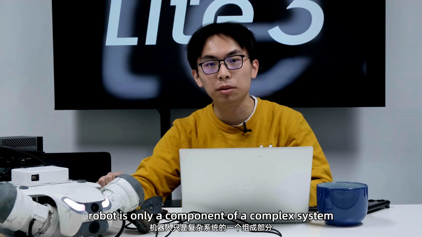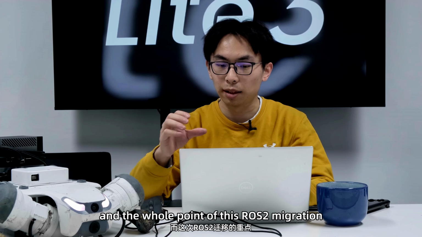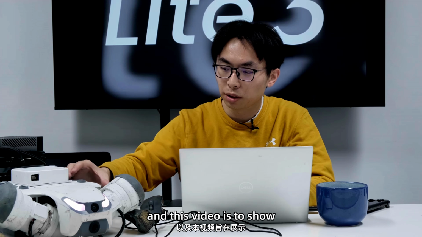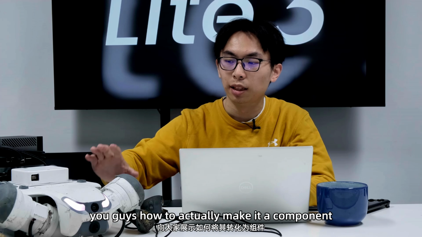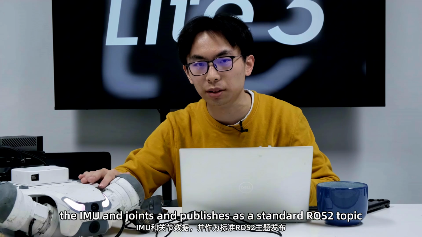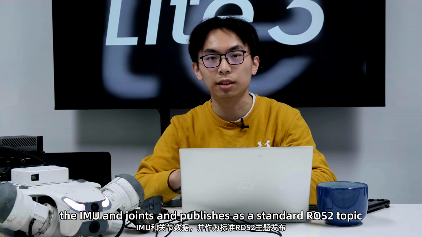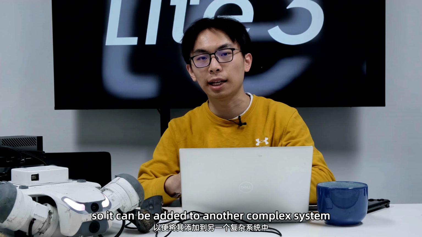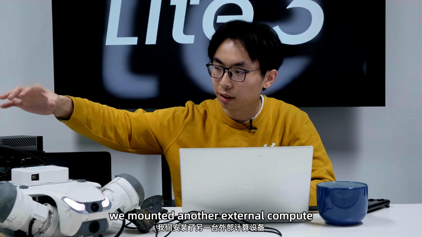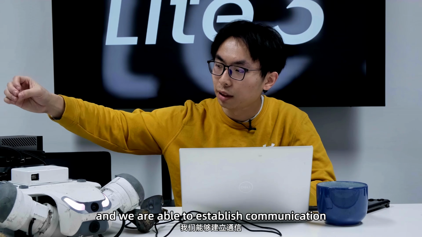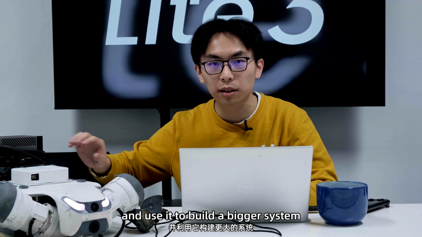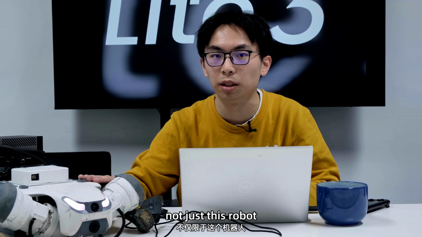Robots are only a component of a complex system, and the whole point of this ROS2 migration and this video is to show you guys how to actually make it a component, and it gets the low-level data, the IMU and joints, and publishes as a standard ROS2 topic. So it can be added to another complex system. And in our complex system, we mounted another external compute, and we are able to establish communication and use it to build a bigger system, not just this robot.